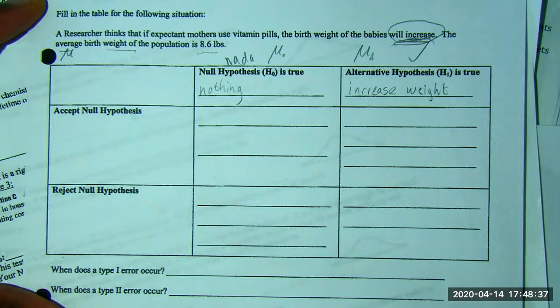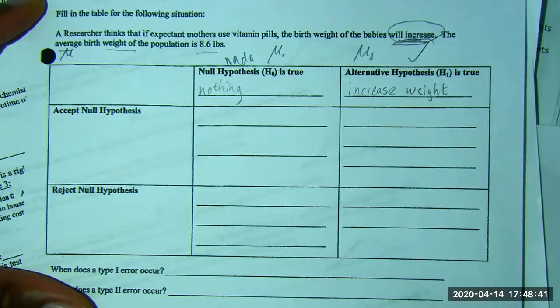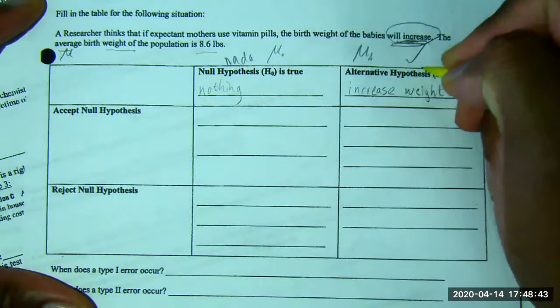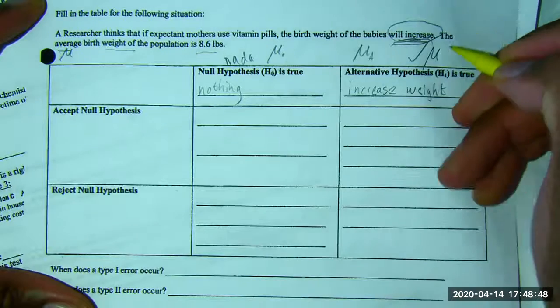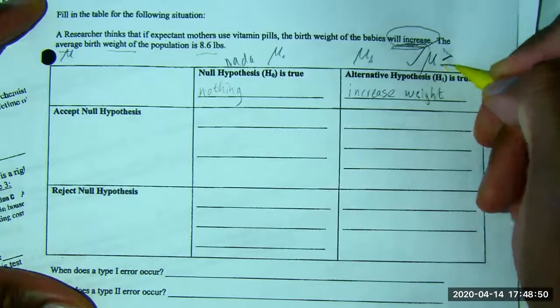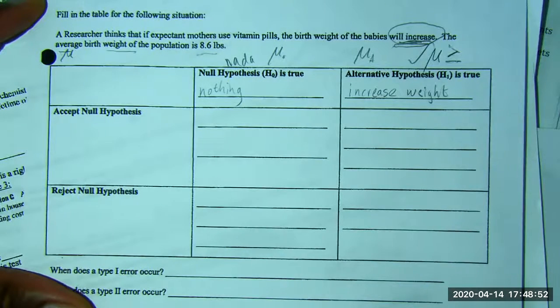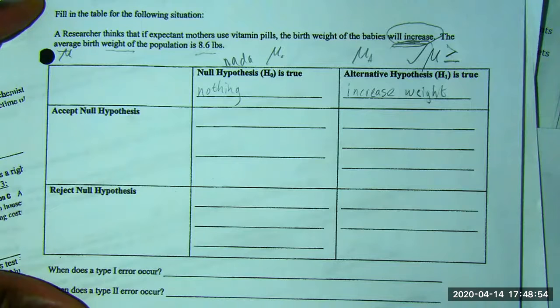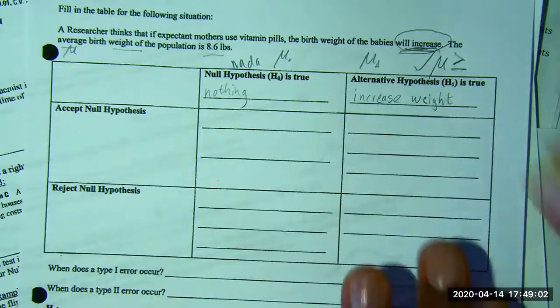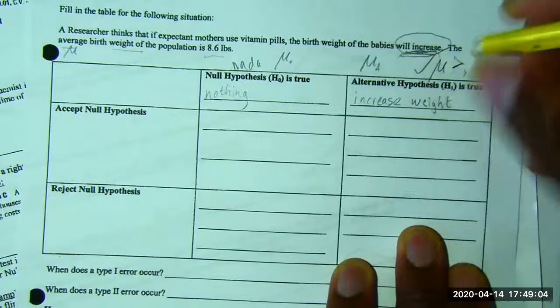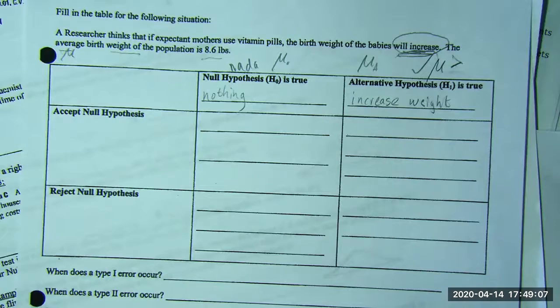I'm going to set this alternative hypothesis using some inequalities in my mean sign. Let's say we have the mu. We want the average weight to increase. So our mu is greater than this value. Oops, made a mistake there. Our mu is greater than this value.